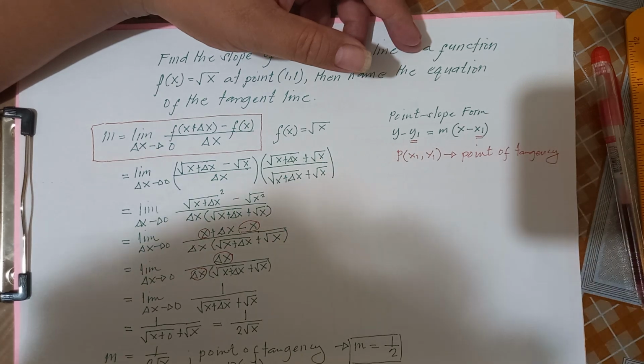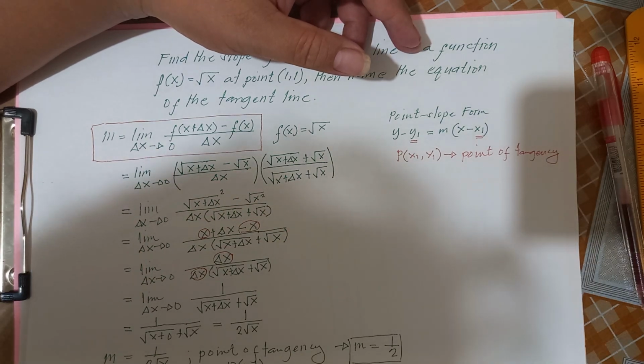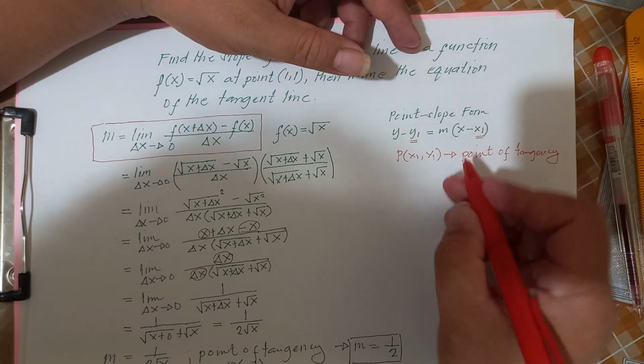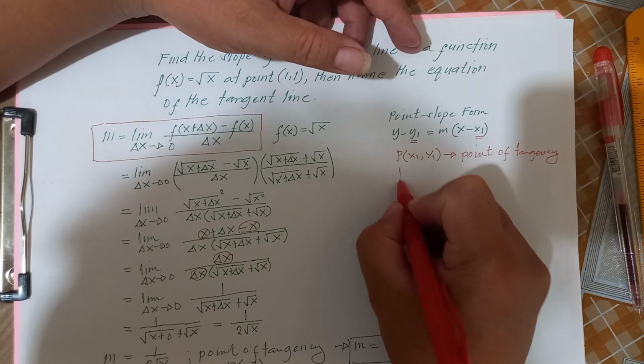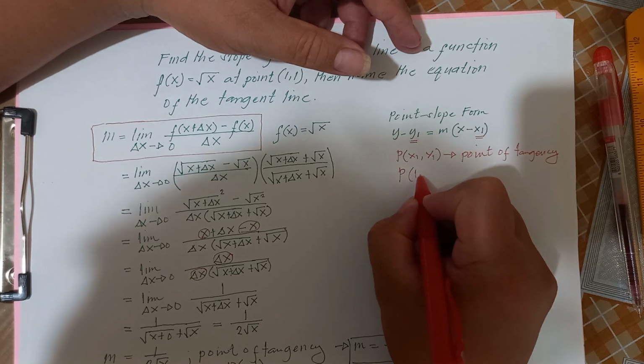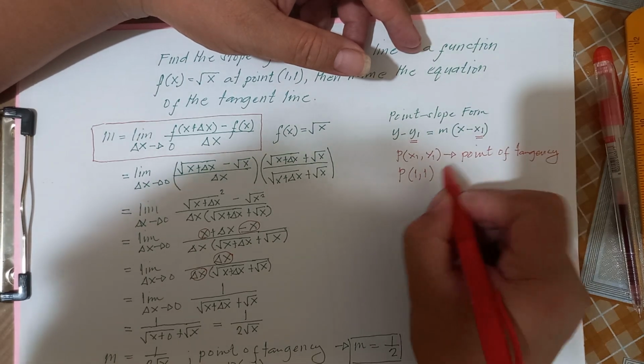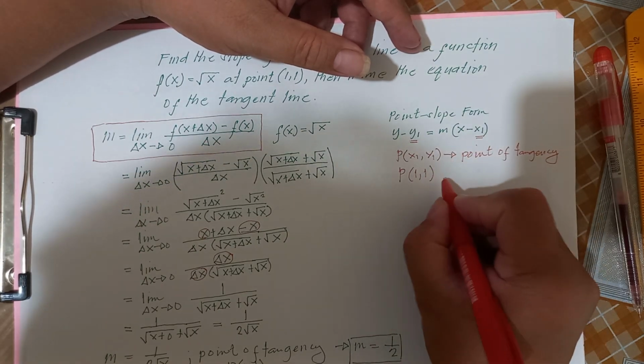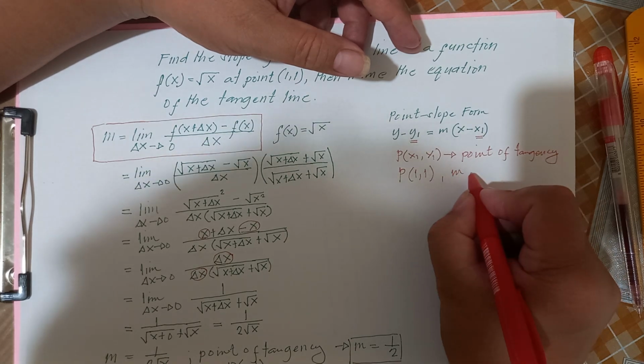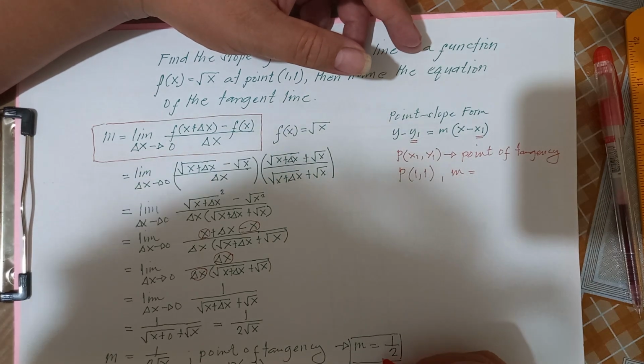Notice that we can have now the equation of the line because we have the point of tangency. What is the point of tangency? We have 1 and 1. Now what is our m? Our m, which was computed, is 1/2.